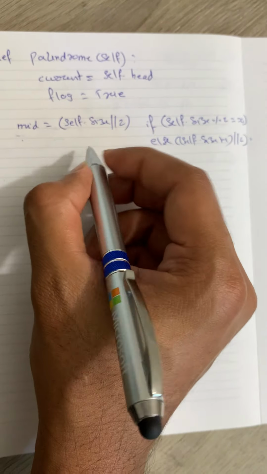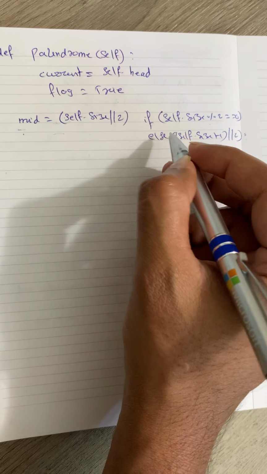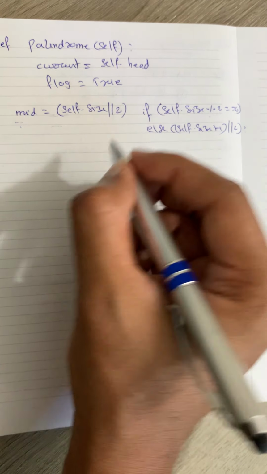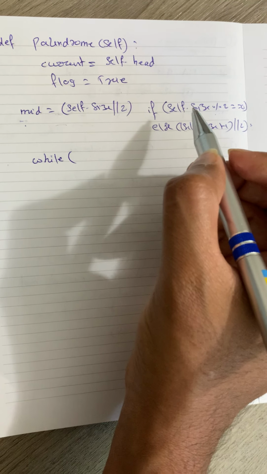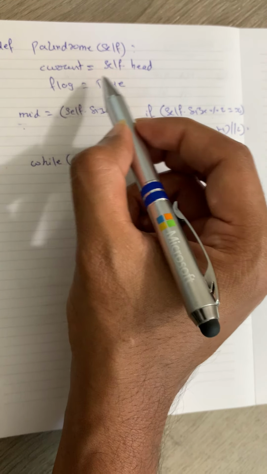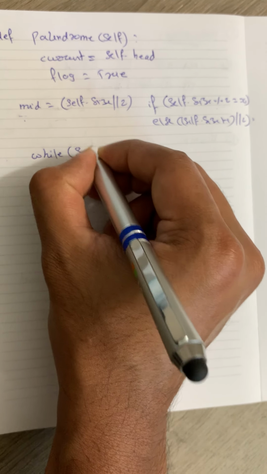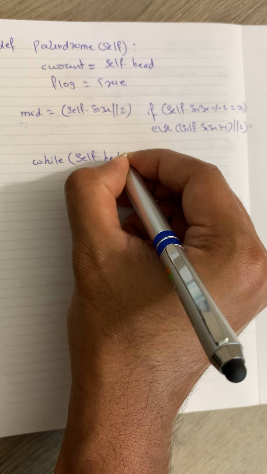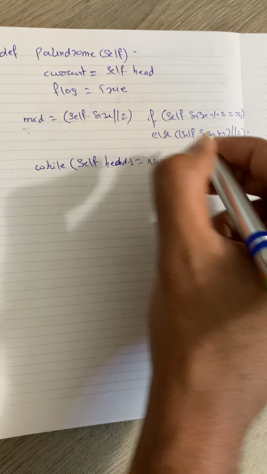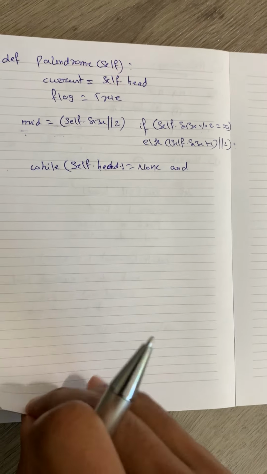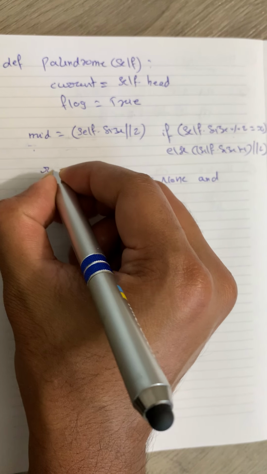So now I have to write a function to know if the first half is a match. Okay, I will just write it. While I need to make sure the head pointer is not set to none, so self dot head is not equal to none, and also I think I will just call that reverse function here.